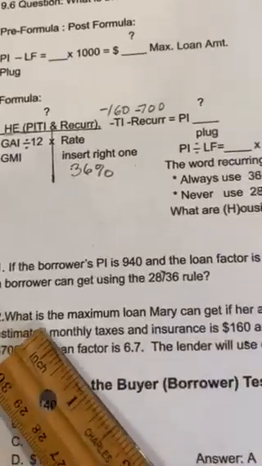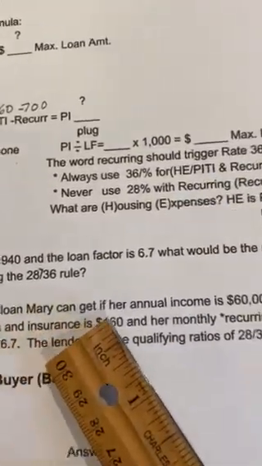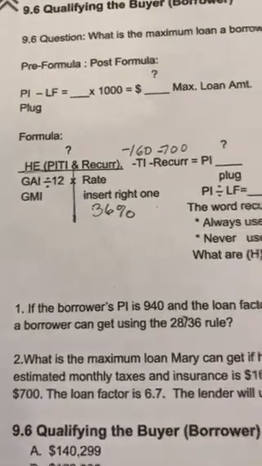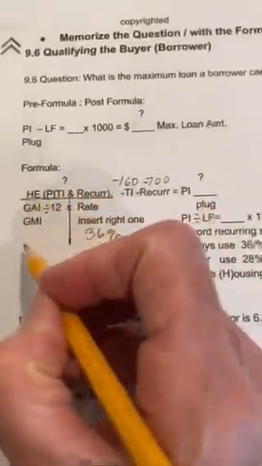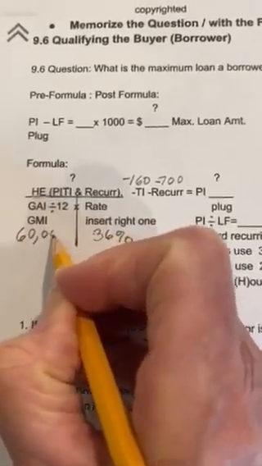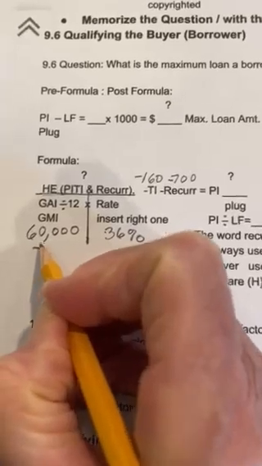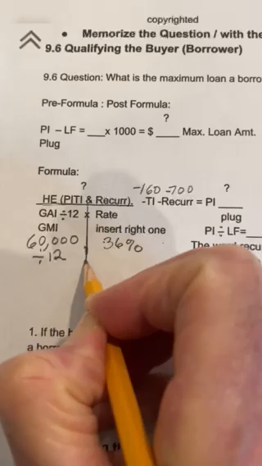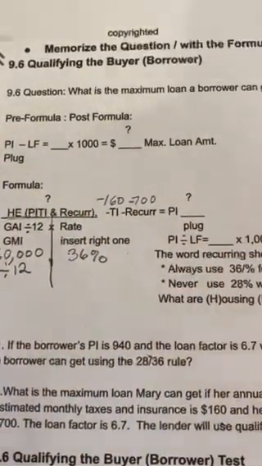Now, let's read the problem. What is the maximum loan Mary can get if her annual income is $60,000? Now we know that her annual income is $60,000, so you plug that into your T-bar. And then you have to divide that by 12 to find what her monthly is. You have to work it out in monthly.